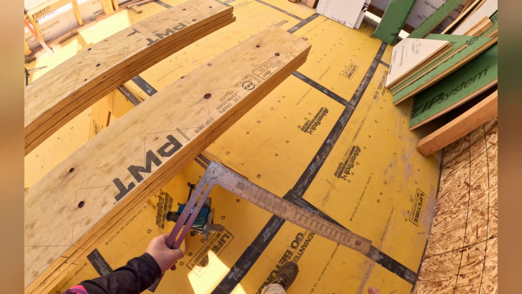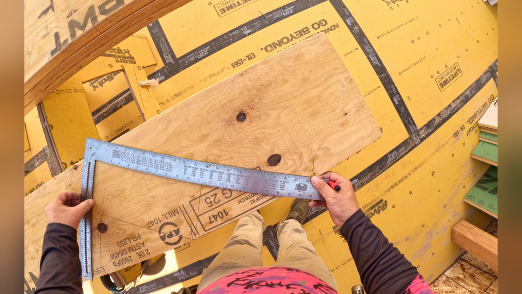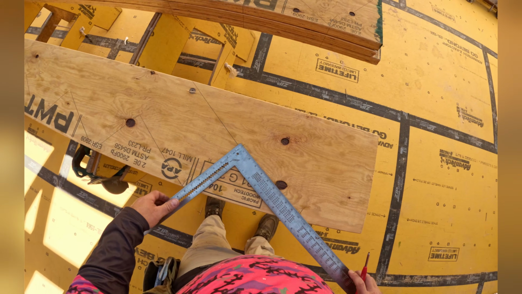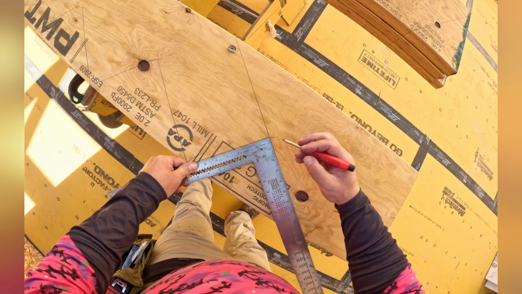At the bottom, it's very similar. I'm going to trace through the bottom. This represents landing on the subfloor. I'm going to use 3/4 inch thick material for my treads.